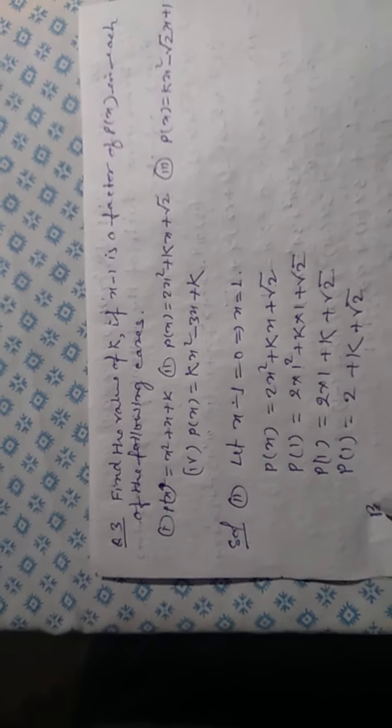But x minus 1 is a factor, implies that the remainder p(1) equal to 0. x minus 1 is a factor, therefore this p(1), which is the remainder, should be 0. That means we write p(1) equal to 0.